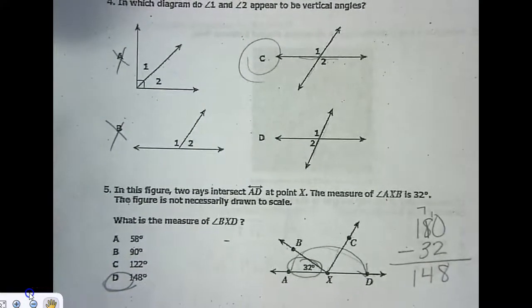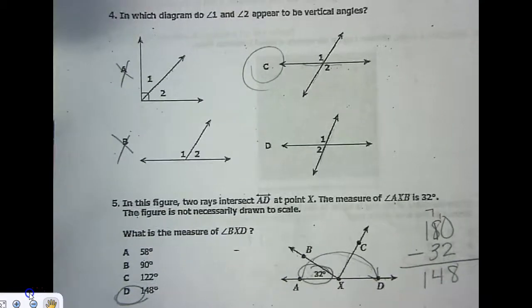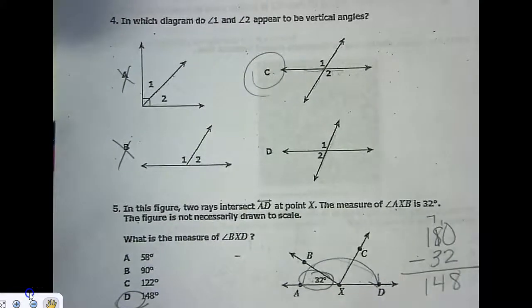What is it? So like maybe these were vertical angles, but are those vertical angles? No. No, they're not vertical angles. Okay. All right.